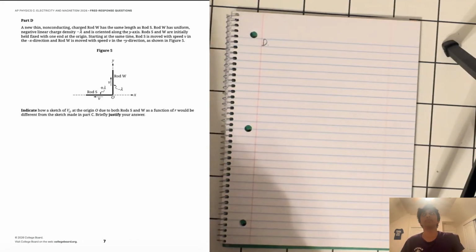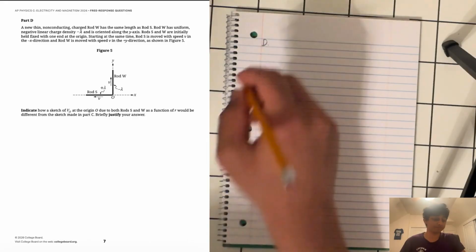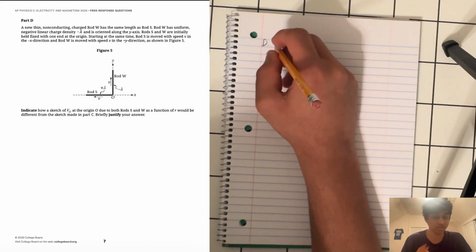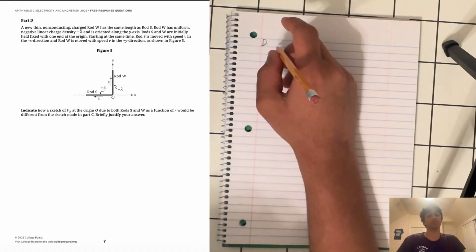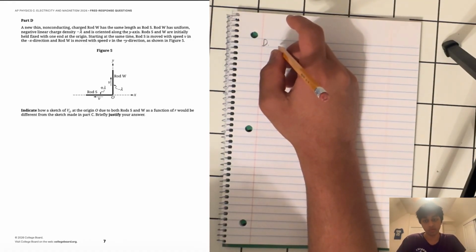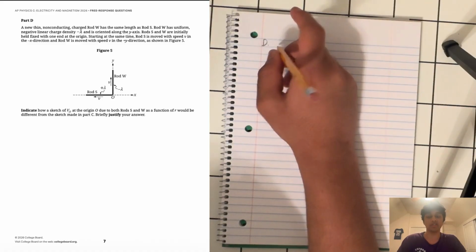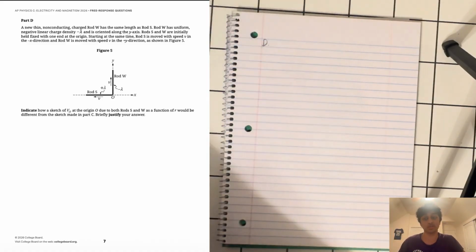So we can actually think about this without having to do any math. Let's think about this a little conceptually. Because potential is a scalar, we don't have to deal with direction like we do with magnetic field. We only have to really deal with sign. So the magnitude of the potential at the origin is going to be the same, because they both travel with the same velocity and they start in the same spot.